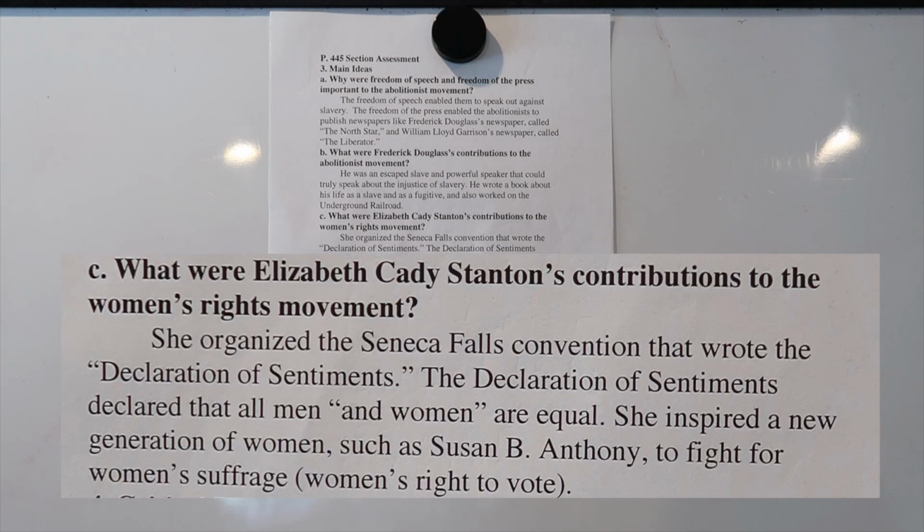On letter C, it says, what were Elizabeth Cady Stanton's contributions to the women's rights movement? Well, she organized the Seneca Falls Convention that wrote the Declaration of Sentiments. The Declaration of Sentiments declared that all men, and then they inserted, and women are equal. She inspired a new generation of women such as Susan B. Anthony to fight for women's suffrage, which means women's right to vote.